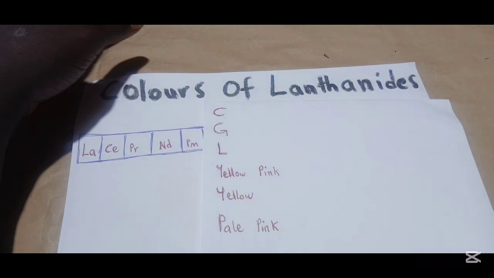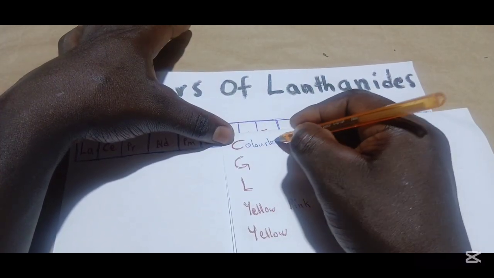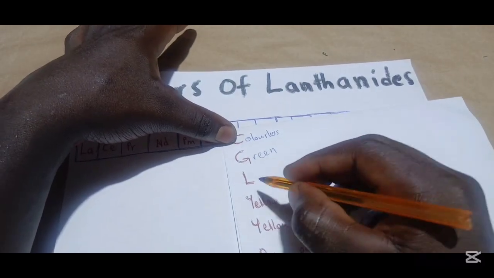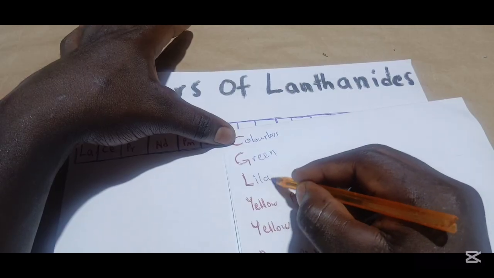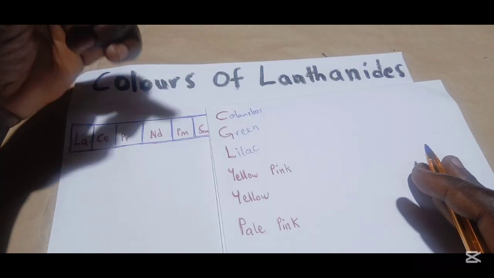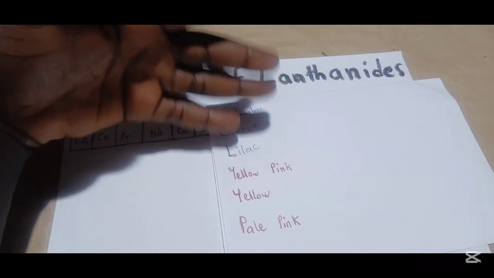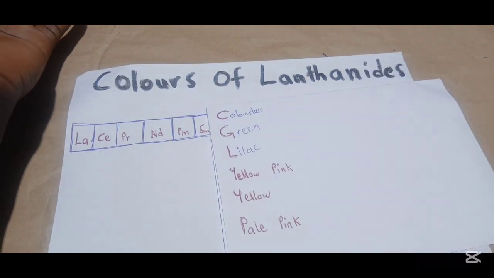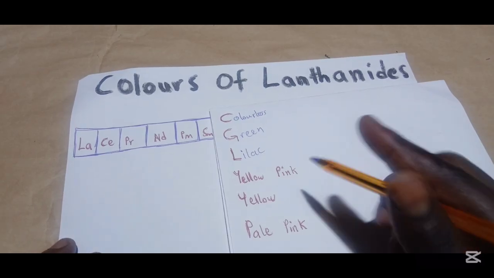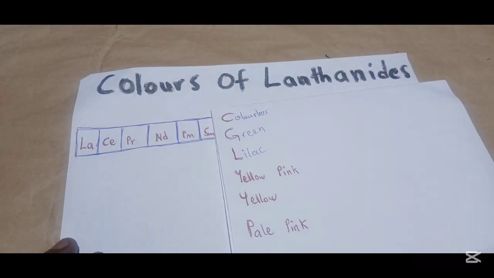So now, this C right here stands for colorless. The G stands for green. And then L here is lilac. So memorize these colors in order. First CGL: C for colorless, G for green, L for lilac. Then yellow, pink, yellow, and pale pink. Now let's get right to the problem. So we are going to apply this procedure on the elements.